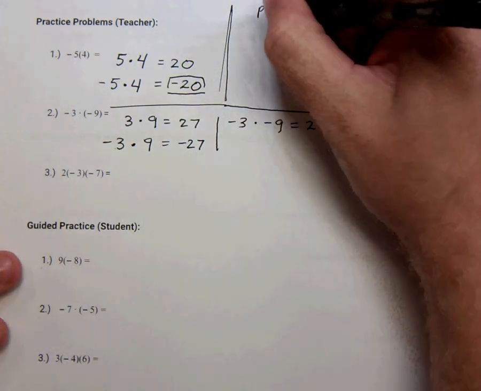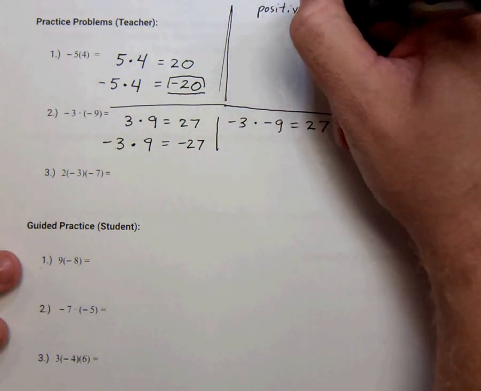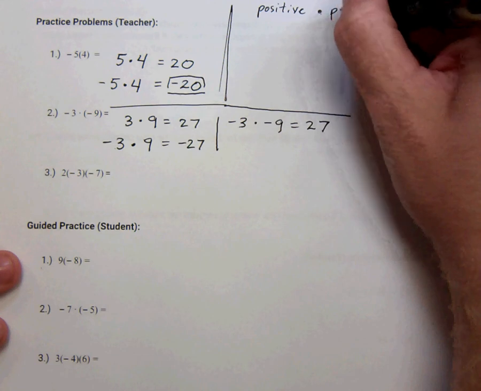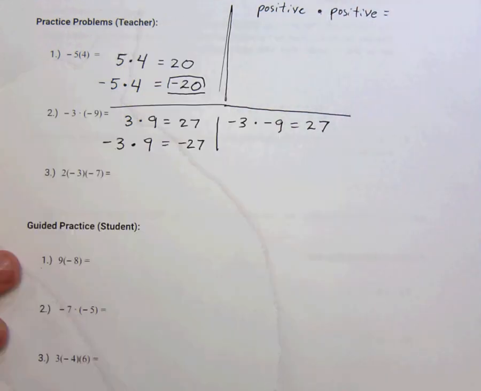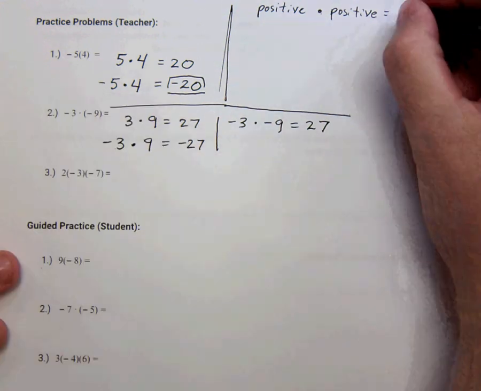A positive times a positive. Well, that's what we've been working with since we learned how to multiply. That's positive.